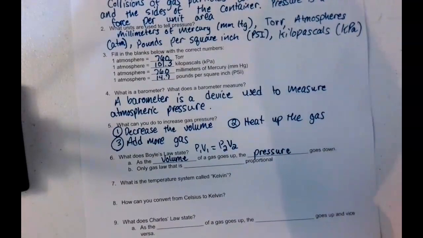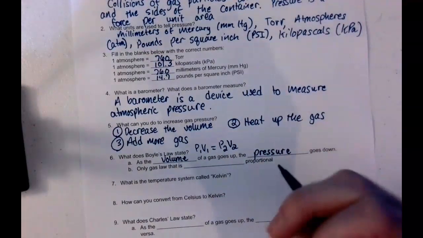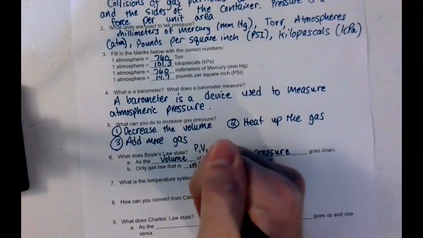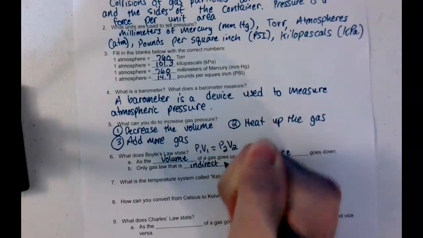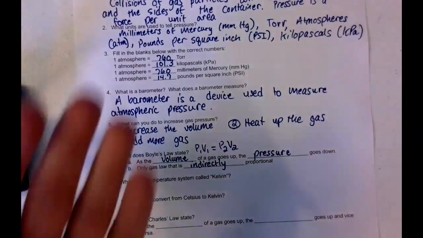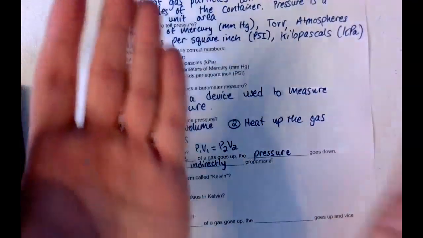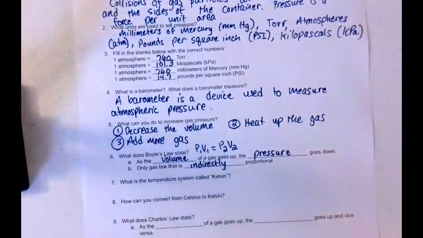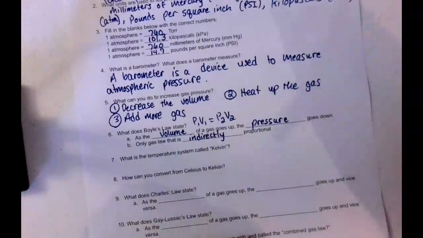Alright, this is the only gas law that is indirectly proportional. Indirectly proportional just means as one thing goes up, the other one goes down. And if you probably can't see my hands, usually in class I do this thing where one goes up, the other goes down. So that's kind of the way that I always think about it in my head.